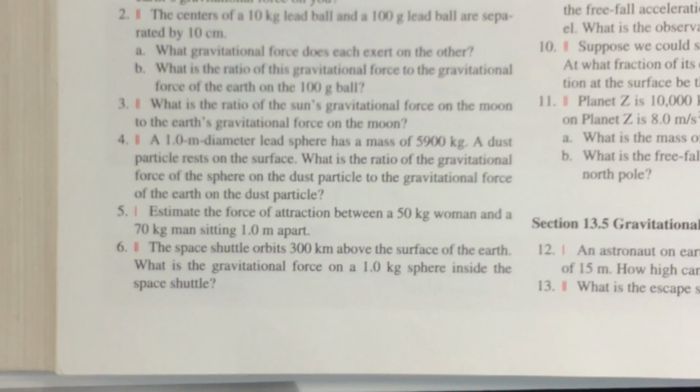The ratio of the gravity force of a sphere. 1 meter. But it's lead. If you take the gravitational constant, multiplied by the mass of the sphere, 5,900 kilograms, divided by the radius.